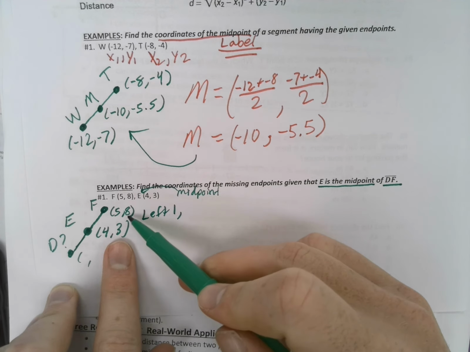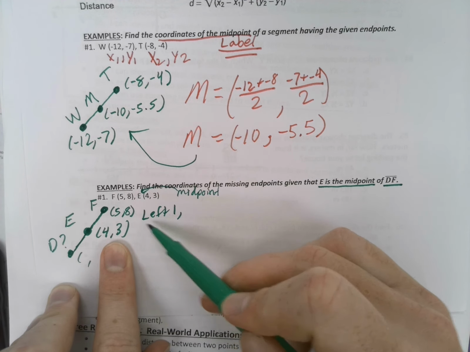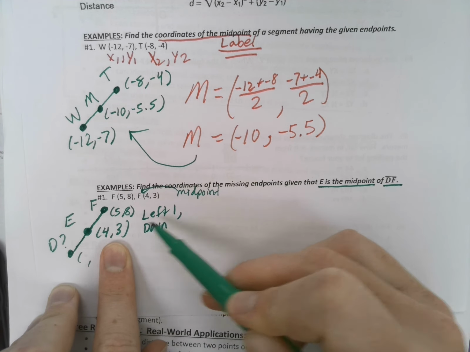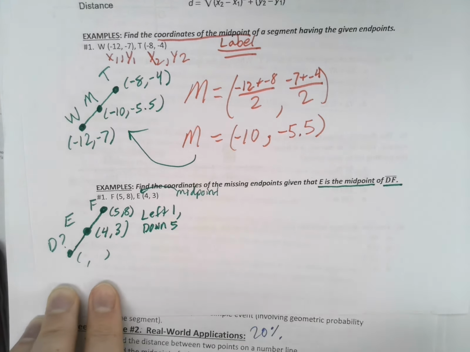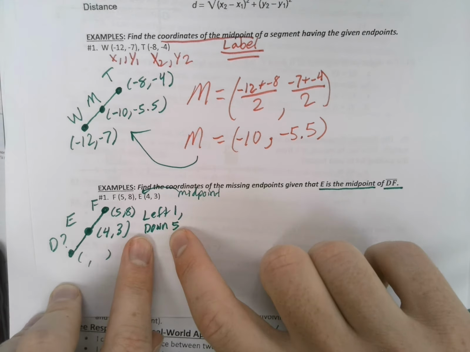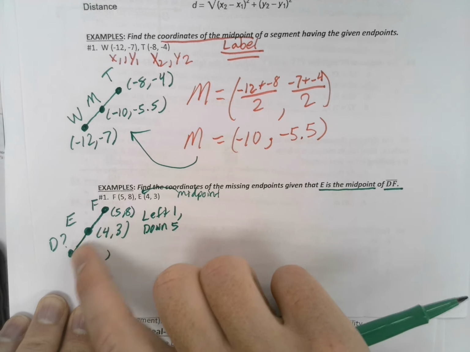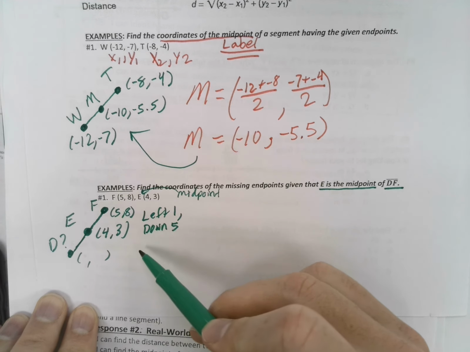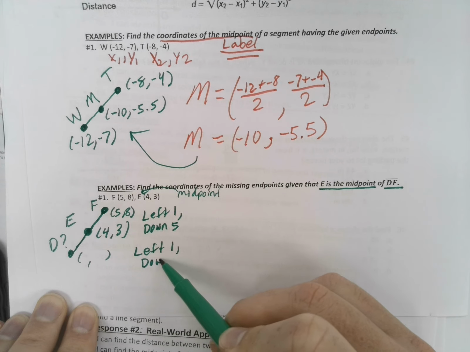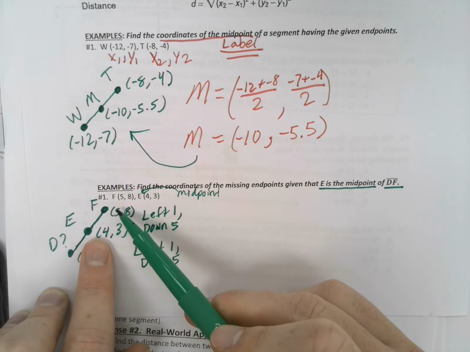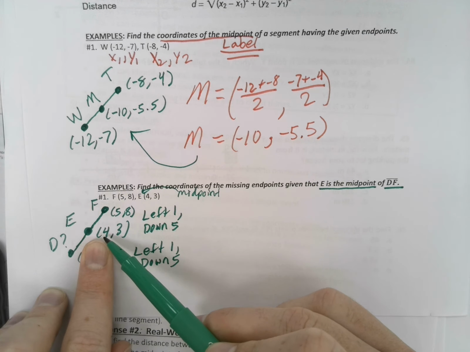what can we see about y? From F to E, we went down from 8 to 3. So we went down, how many is that? 8 minus 3 is 5. So we went left 1 and down 5 to get from an endpoint to a midpoint. So what are you guys thinking from that midpoint to our other endpoint? Same thing. Left 1, down 5. So we went from 5 to 4. That's left 1. How about if we subtract 1 from 4?